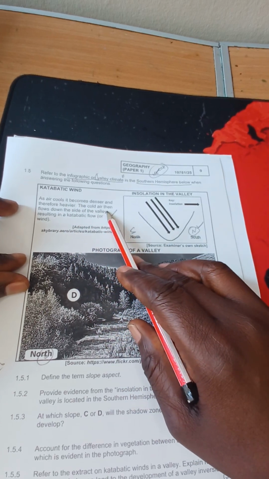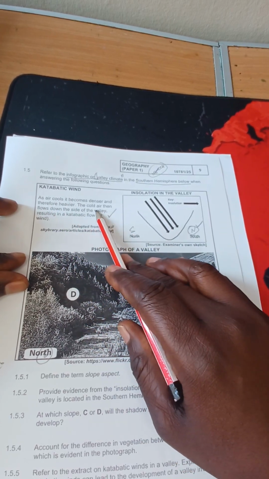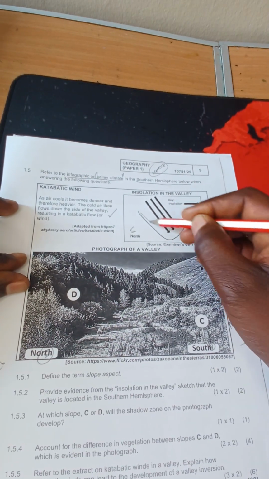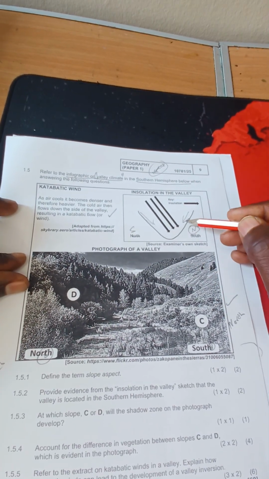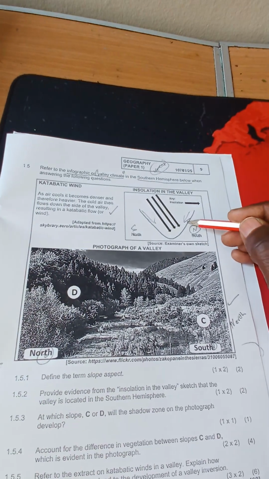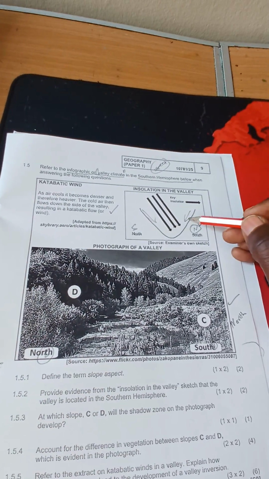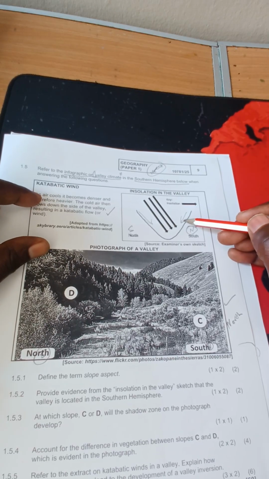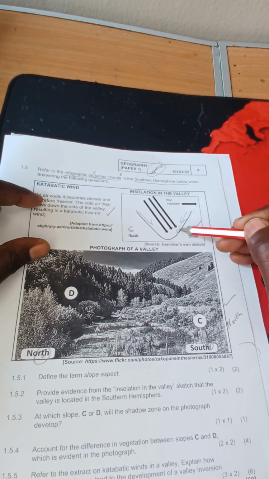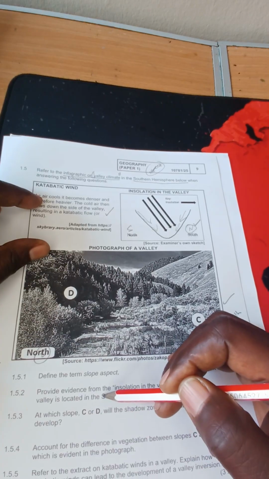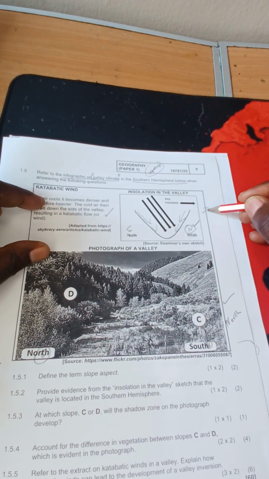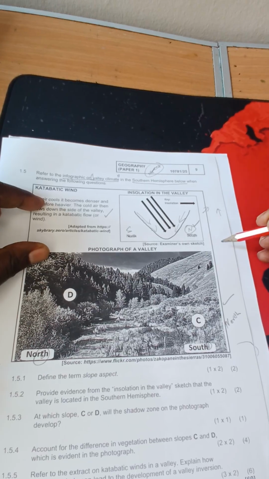The cold air then flows down the side of the valley, resulting in katabatic wind. So we're saying, assuming this is our valley, our katabatic wind is very cold. As a result of it being cold, cold air is heavy and denser. It sinks. That is your katabatic wind. Anabatic is during the day. What does it do? It rises, which means warm air is light, so it rises, going up.